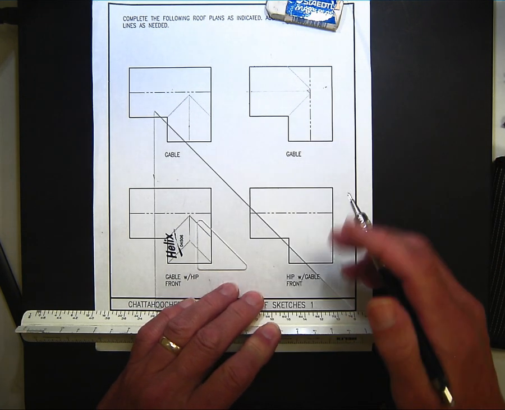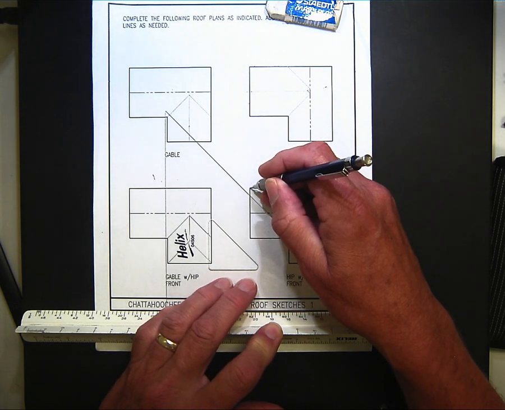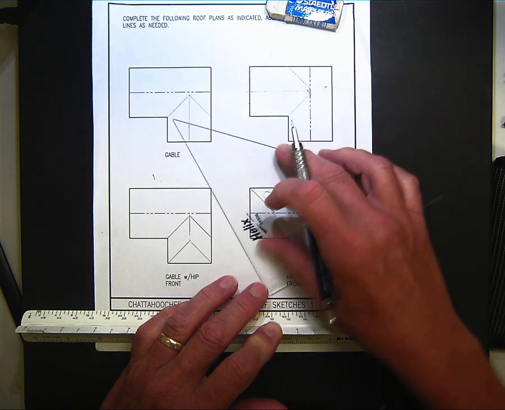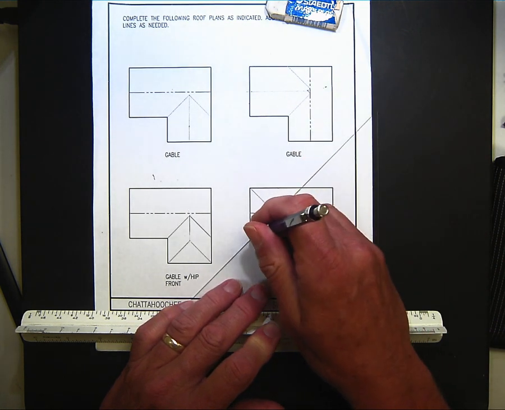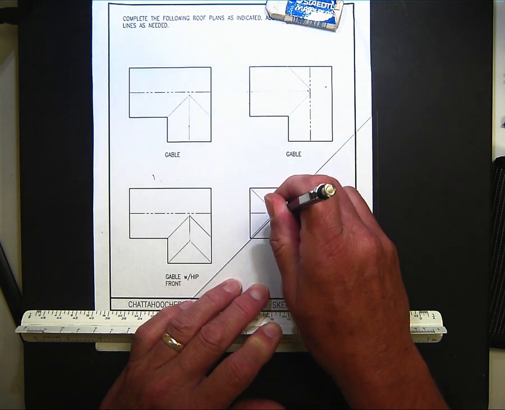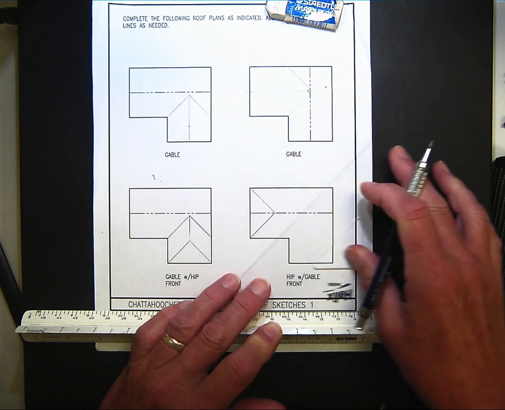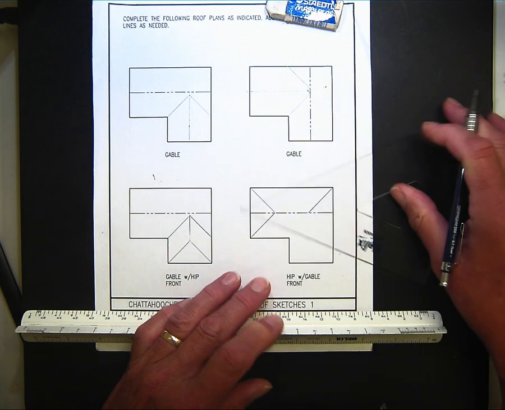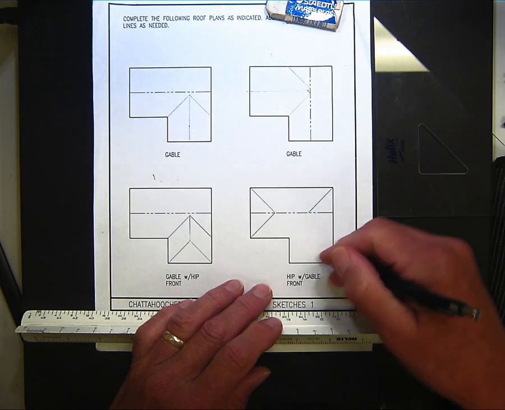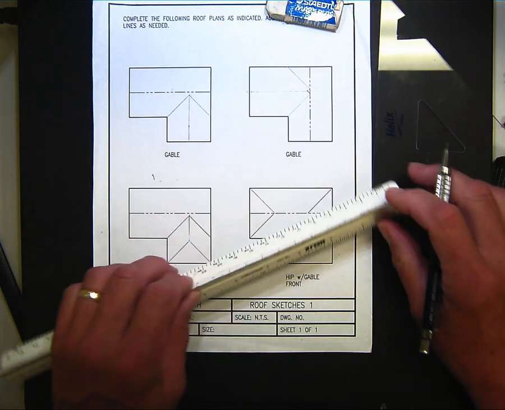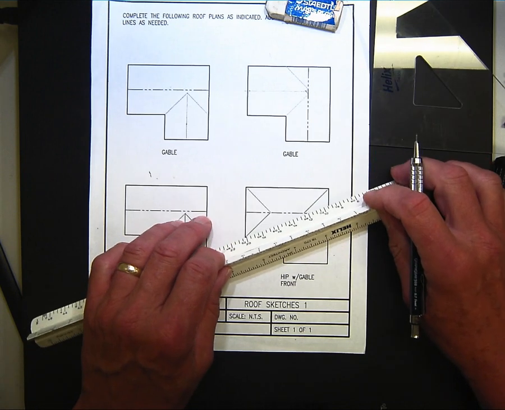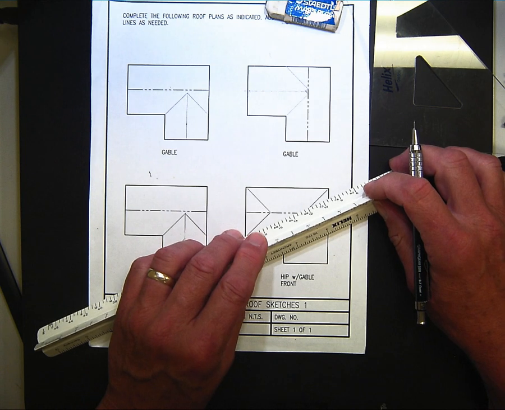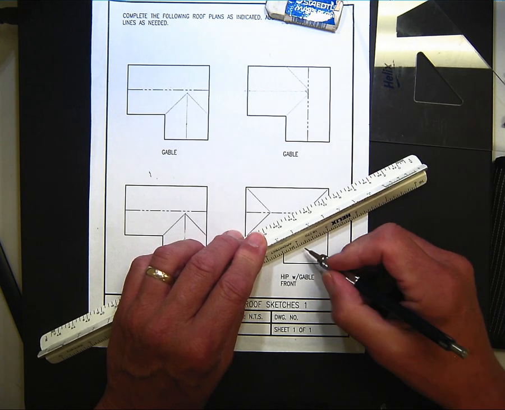So we'll start back here with some hips. And we'll have a hip back here. All right, now our front is a gable, so I need to know where the center of that is for my ridge. And that's a weird number, so I'm going to do the divide by 2 again.